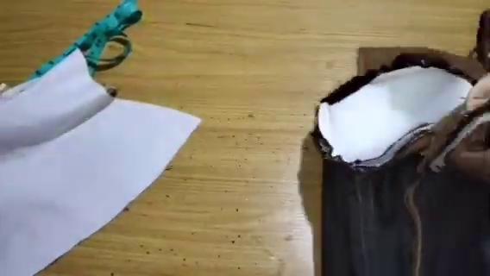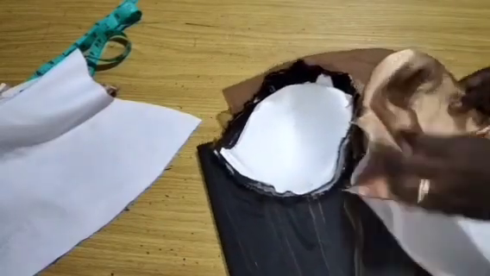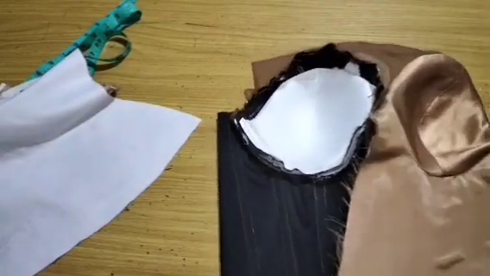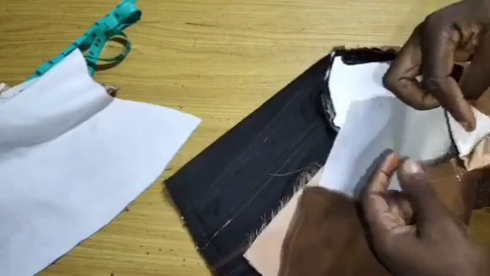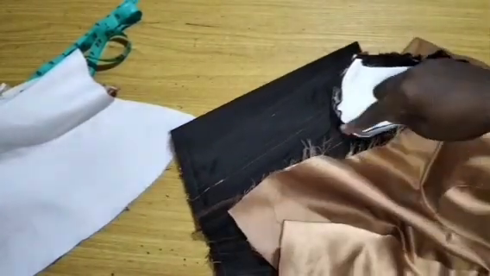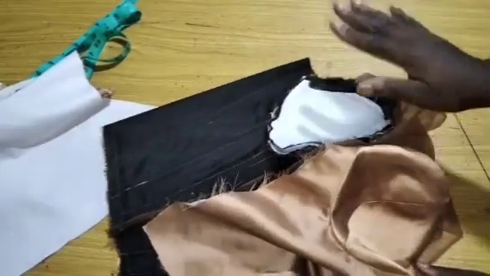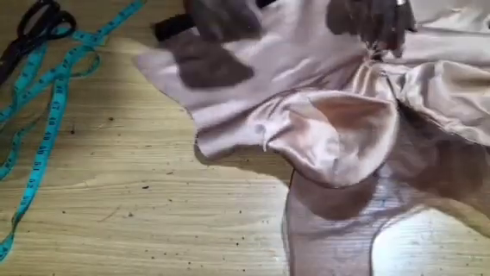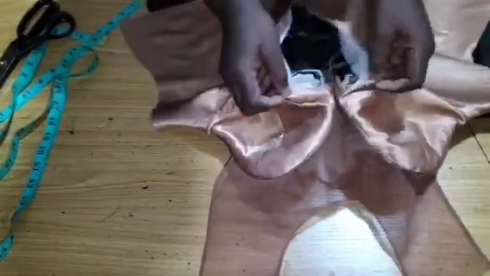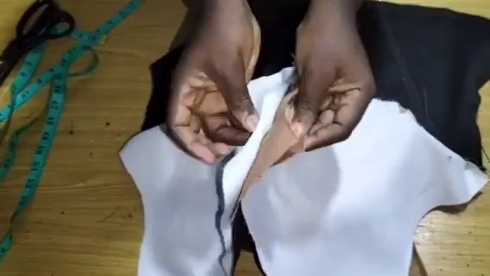And I'll also take it to the machine and top stitch so that the lining lays nice and flat for us. Can you see that? So I'll go and top stitch. Make sure you top stitch to have a good result. Now the next we are going to do is to place the other one and use the same method to sew. You can see I've done that already. Now finally, we are now going to bring the two pieces together and stitch from the under till I get to that end. So the dress is very much ready now.